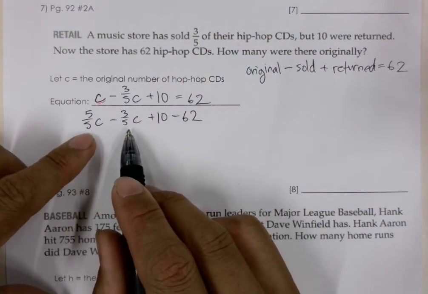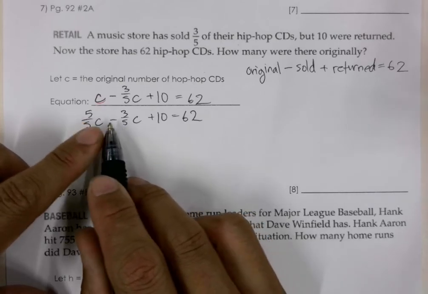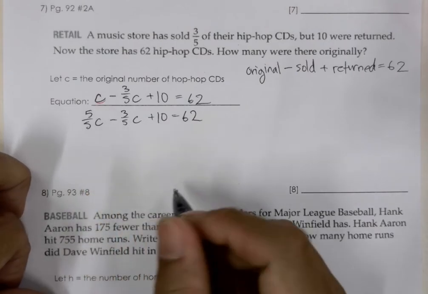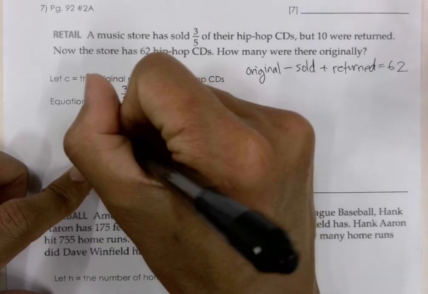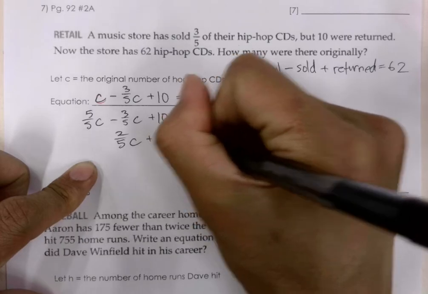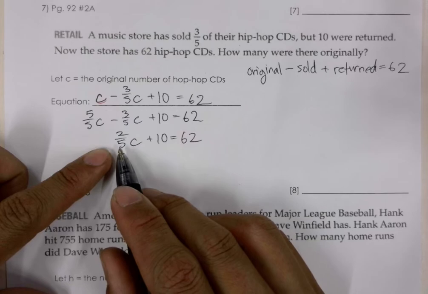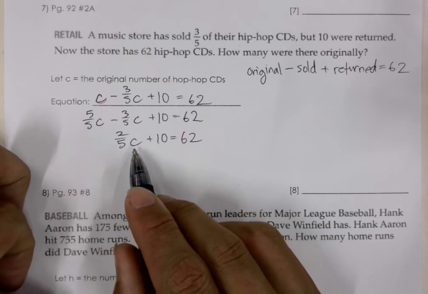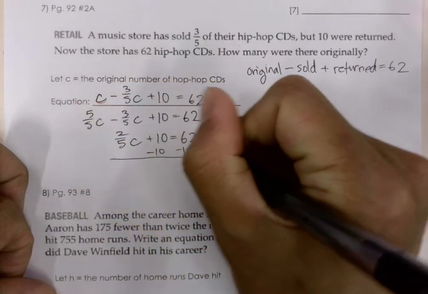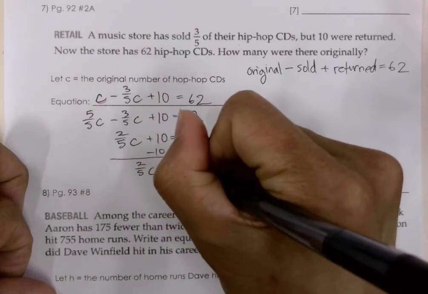So now that we have our like terms with the same denominator, we can add the numerators together, or in this case, subtract. So we're going to get 2/5C plus 10 is equal to 62. We need to isolate our variable, so we're going to subtract 10 from both sides of the equal sign. 2/5C is equal to 52.